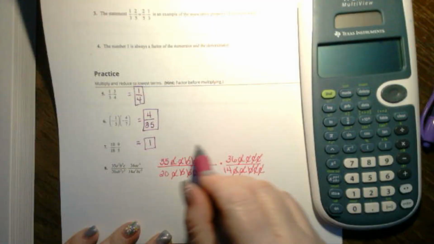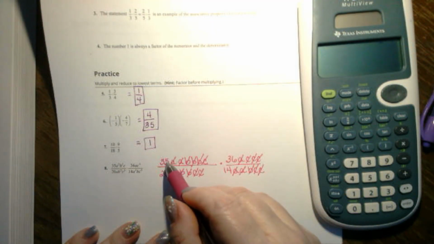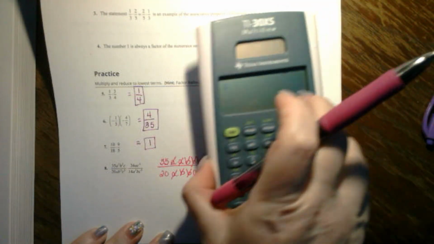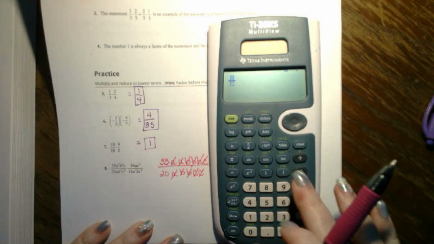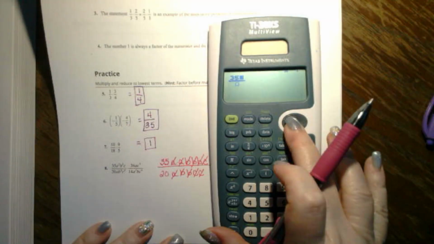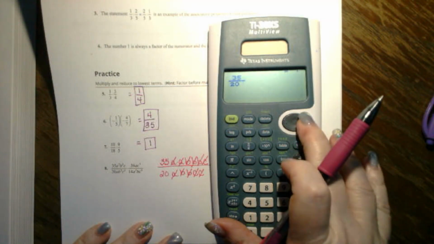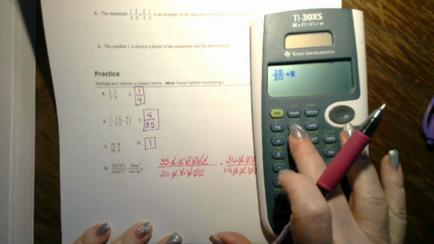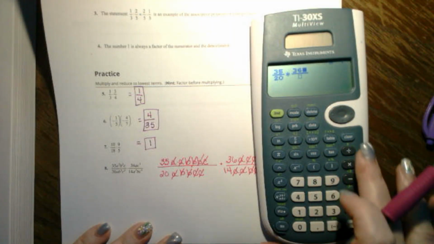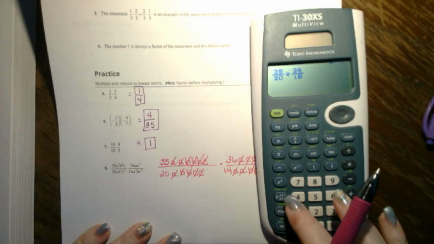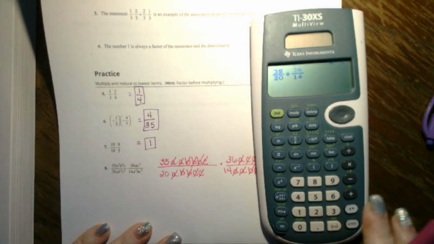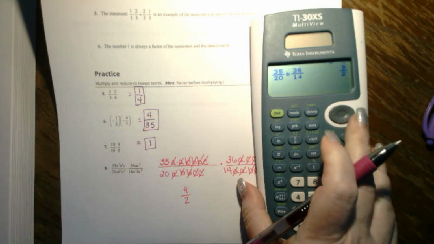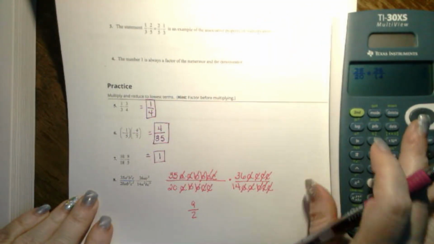So, over here, I'm left with a number over a number times a number over a number, and I have a calculator. Look at that. So I could do 35 on top of 20 times another fraction, 36 on top of 14. I press enter, and that's going to give me 9 over 2. There you have it.